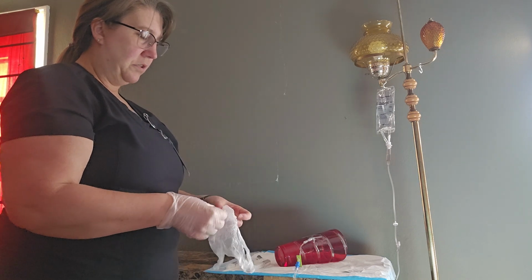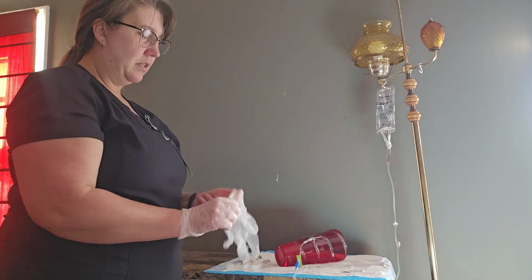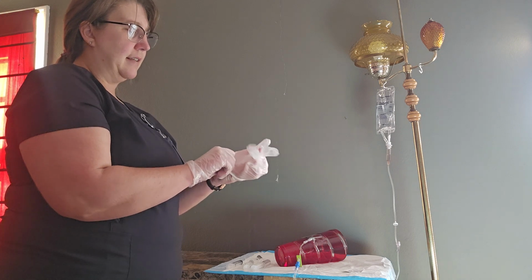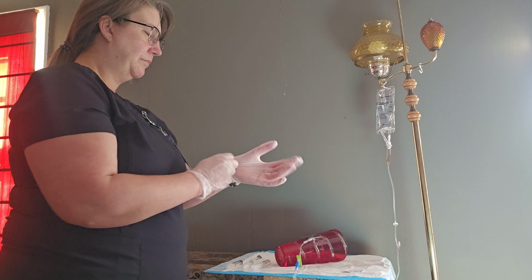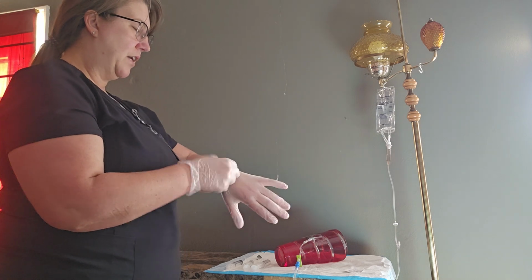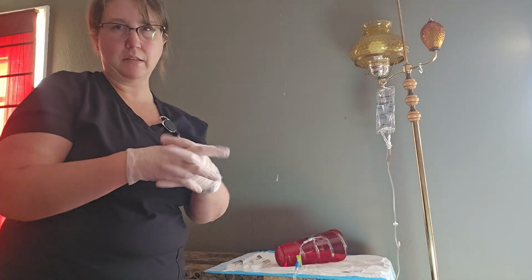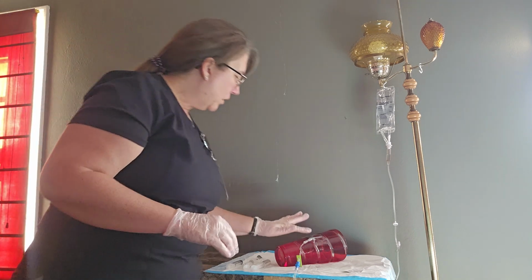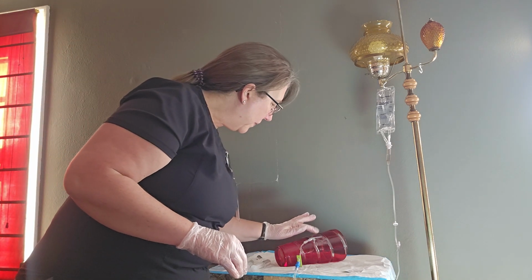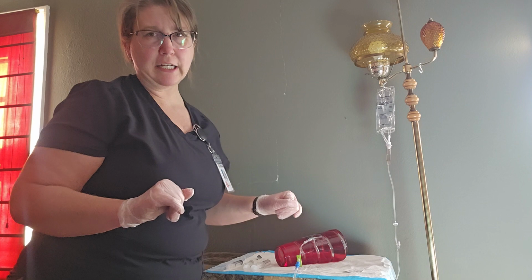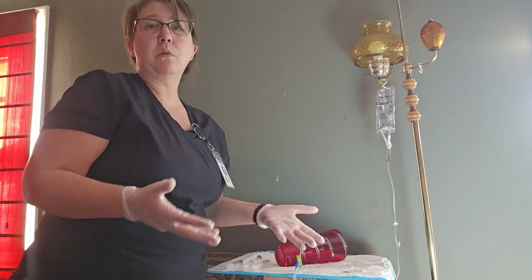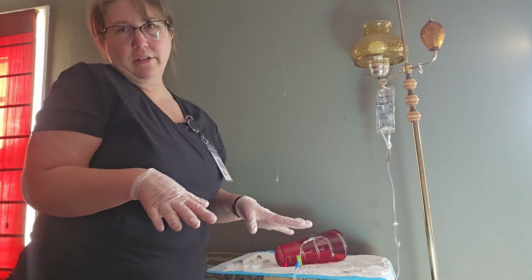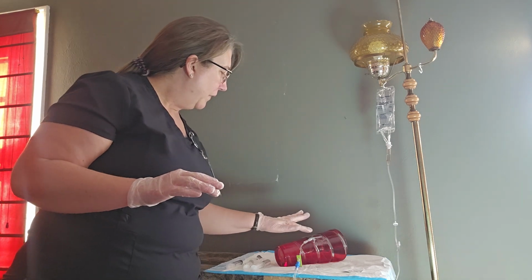Now, we also want to take a look at the site of that venipuncture, and that should be part of the assessment. We want to look at it, we want to palpate, we want to see if there's any type of irritation, any type of redness, any type of swelling, anything that's abnormal that shouldn't be there.